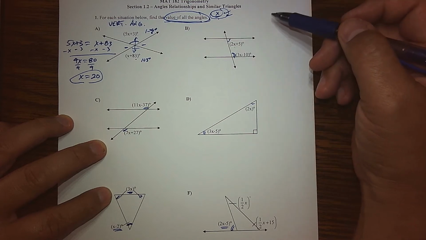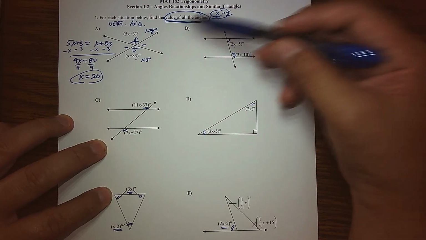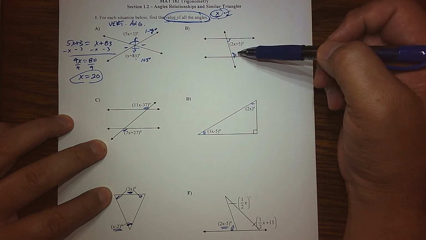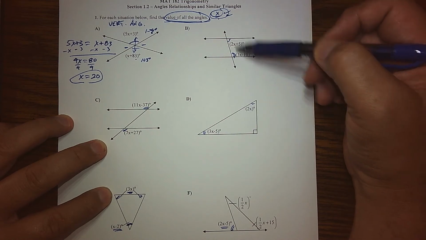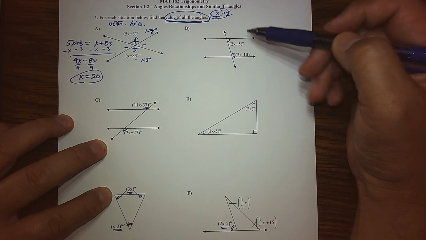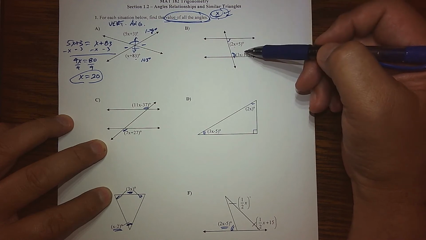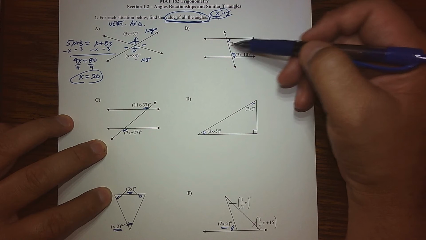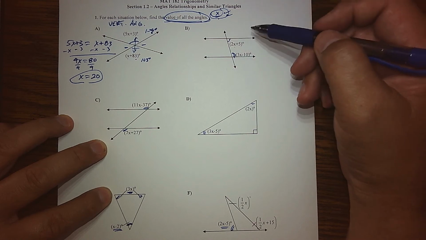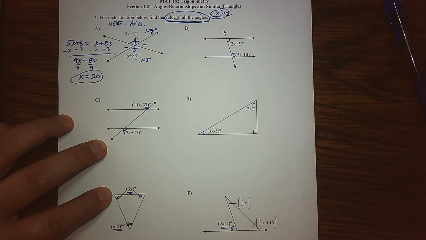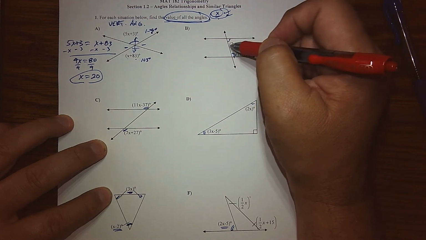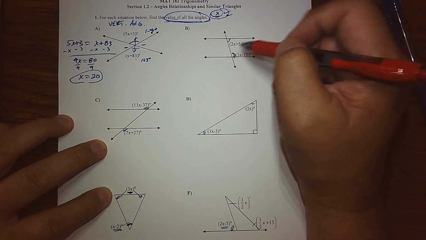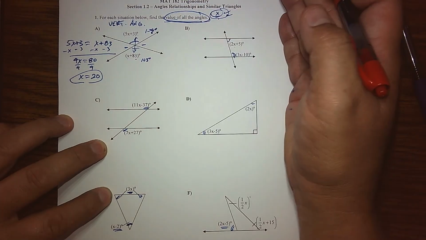So the next situation, letter B. We're not talking about vertical angles here, we're talking about a transversal. There's one set of parallel lines, and there's the transversal coming across them. And so we've got to find x for this situation. Putting our thinking caps on, we know that the angles are not equal, because they're not alternating interior or exterior angles. They are on the same side.